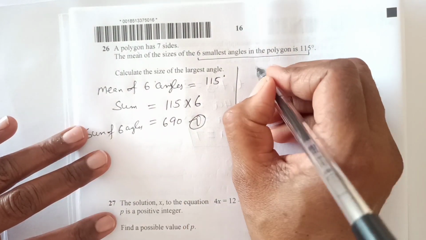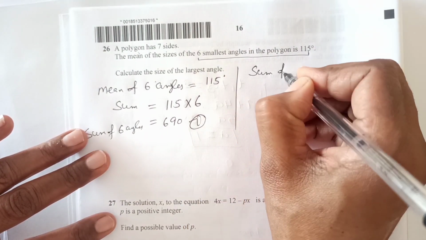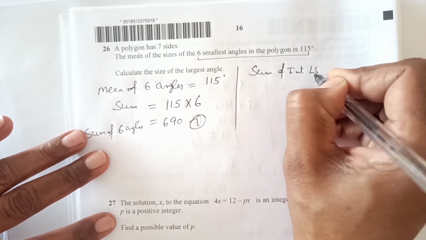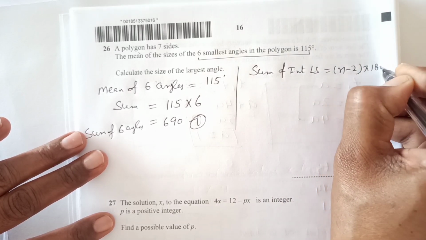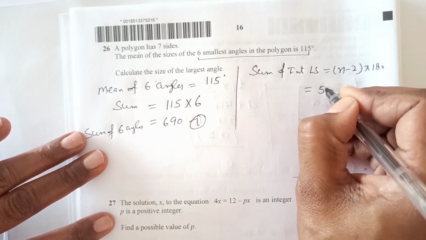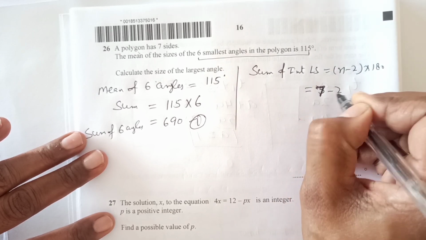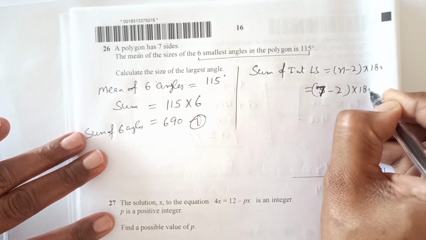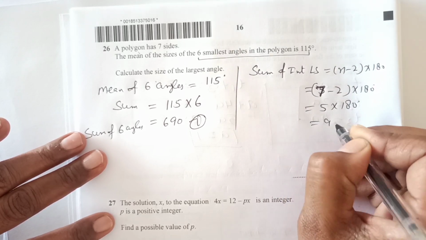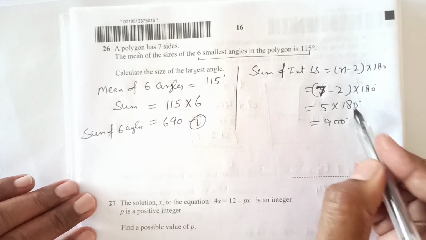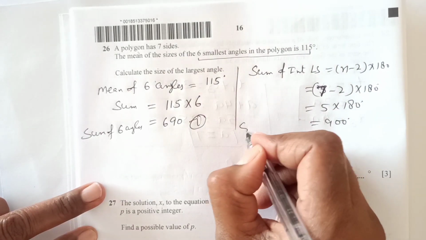So now we know that the sum of interior angles of a polygon, we have the formula n minus 2 times 180. So n is 7, 7 minus 2 times 180. So this is 5 times 180, which is 900. So this is the sum of 7 angles, right?